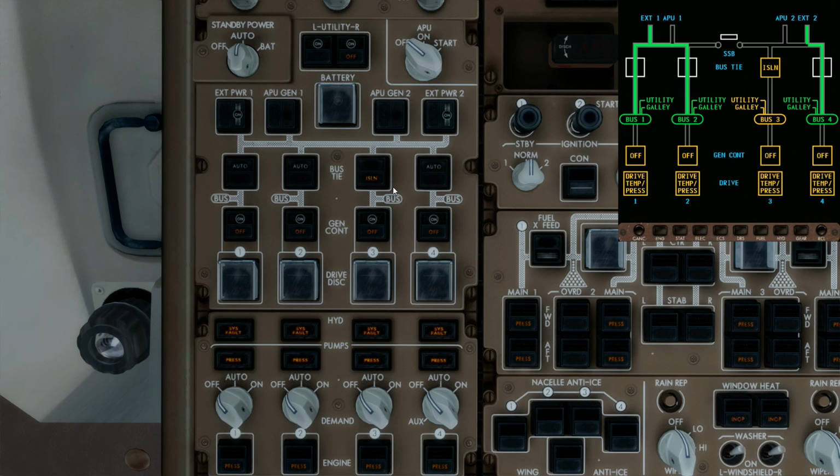Without any other source of power, there's at least 30 minutes of standby power off the batteries. And I actually noticed that the SSB, or split system breaker, is depicted on the ICAS electrical system page. So if we were to disconnect external power 2, there you go. External power 1 is now powering all of the utility buses. If we were to reconnect external power 2, the SSB opens, and we have isolation of the left-hand side and the right-hand side.